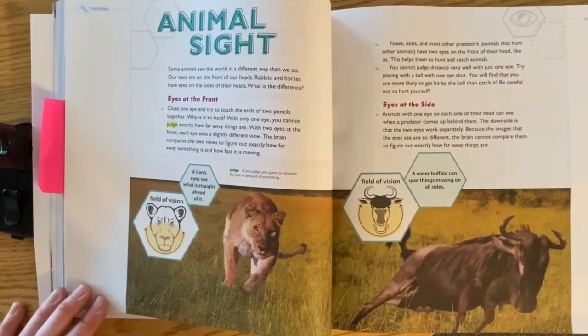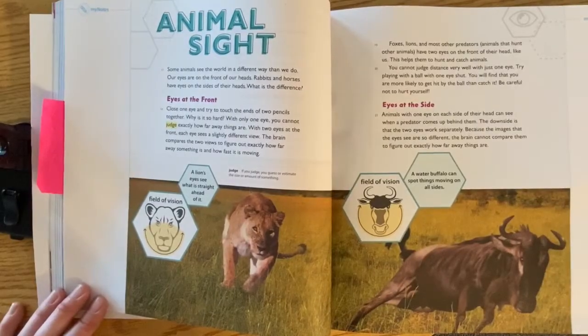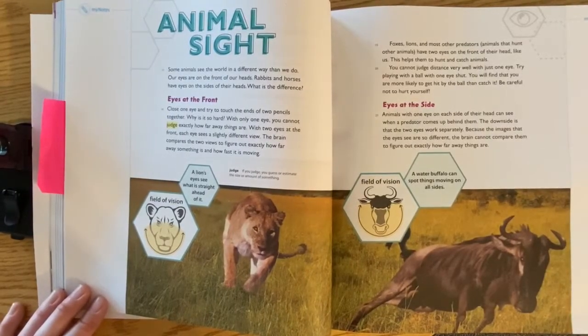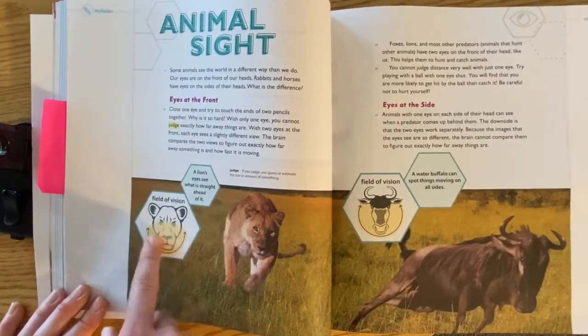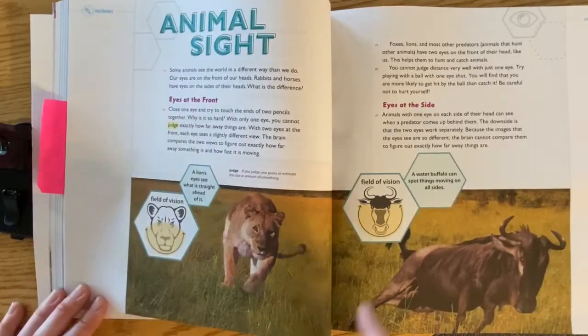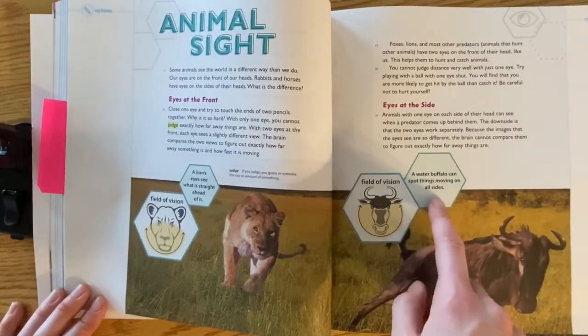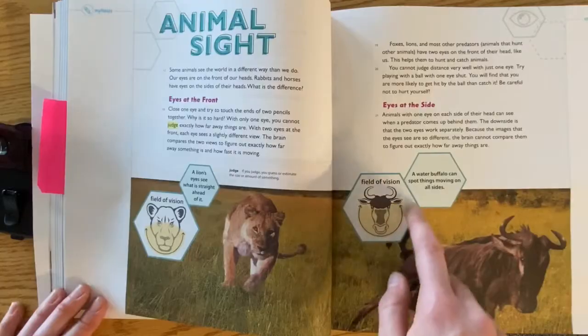Eyes on the side. Animals with one eye on each side of their head can see when a predator comes up behind them. The downside is that the two eyes work separately. Because the images that the eyes see are so different, the brain cannot compare them to figure out exactly how far away things are. A lion's eyes see what is straight ahead of them. A water buffalo can spot things moving on all sides.